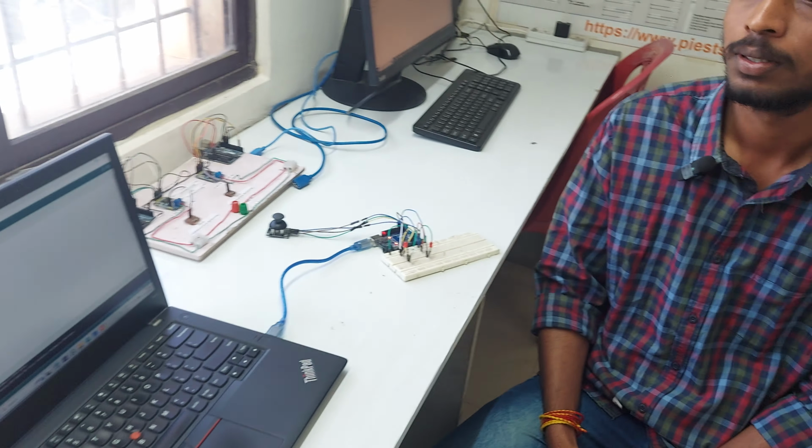Today again we come up with a new project. Santosh has done a new project. Santosh, could you please explain about this project today, what you have done here? Joystick with Arduino, this is the project name.